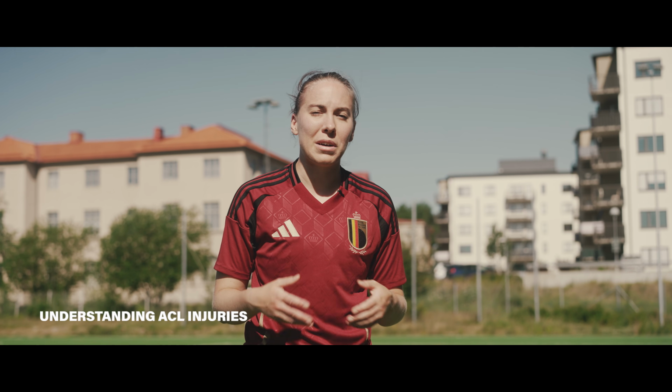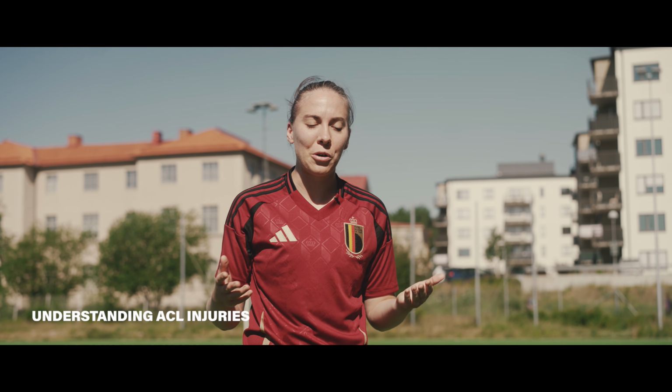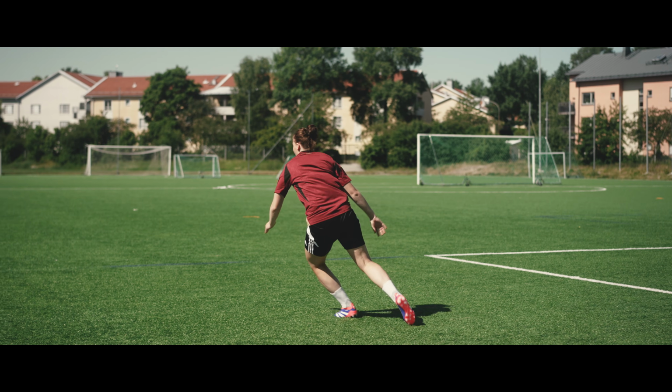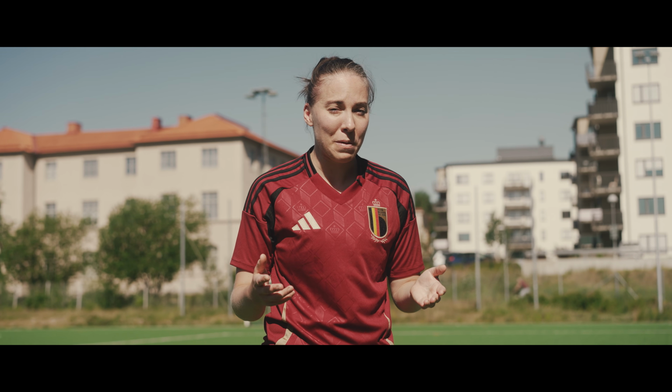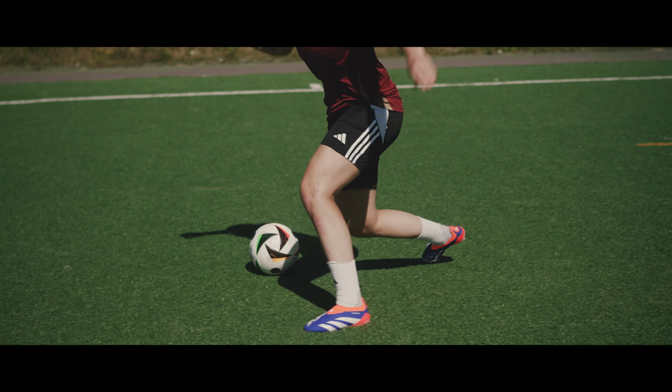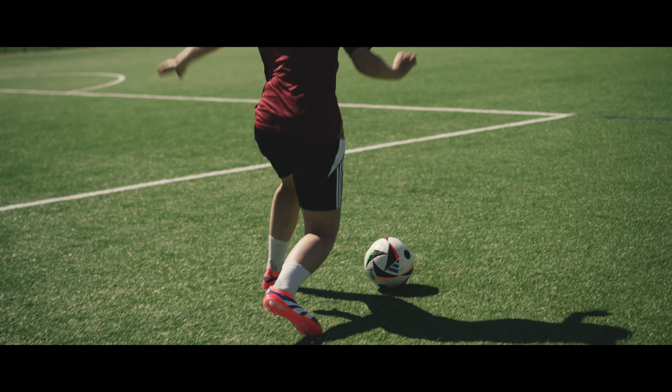Firstly, let's understand how ACL injuries happen. Usually they occur during sudden stops or change of direction, or during awkward landings. All of these things are very common in football, but luckily, as I said, there's things you can do about it to minimize the risk of getting injured.